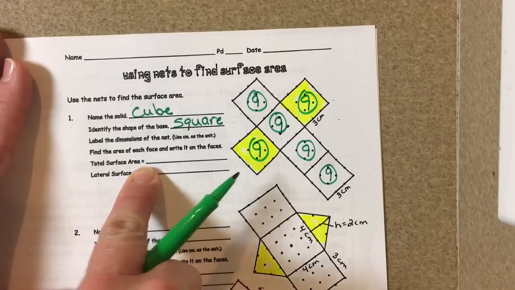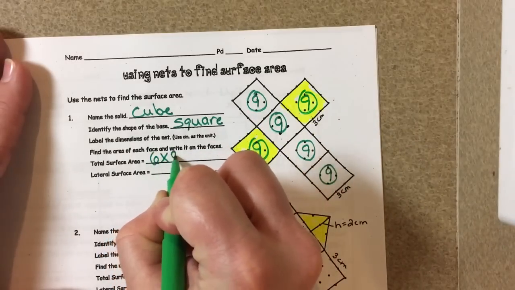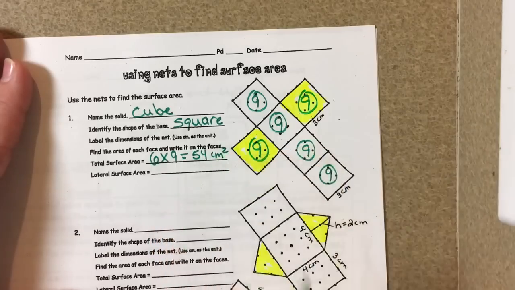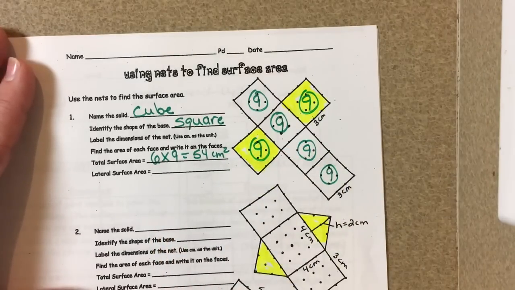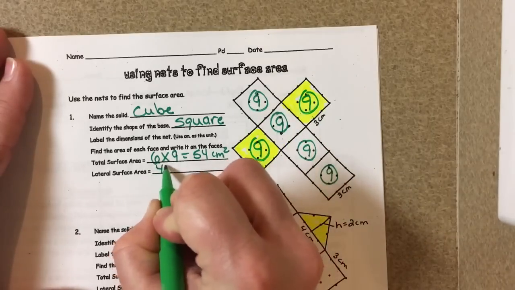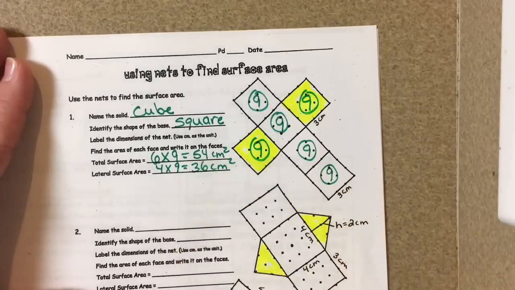So the total surface area would be all 6 of these times the 9. So it would be 54 centimeters squared, because area is in units squared. Lateral surface area does not include the bases, so it would just be 4. 4 times 9 is 36 centimeters squared.